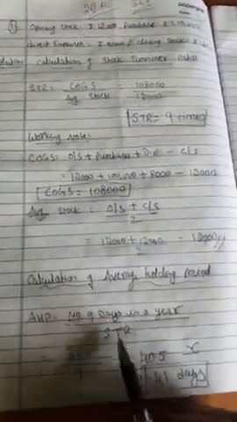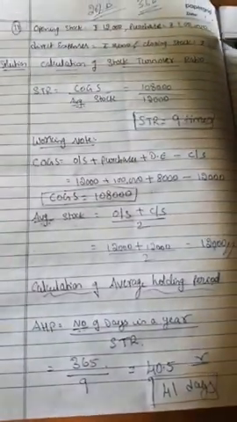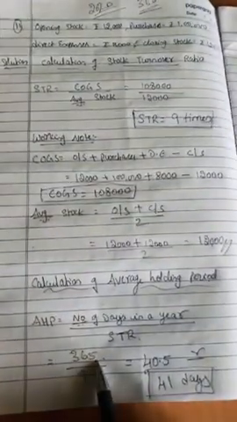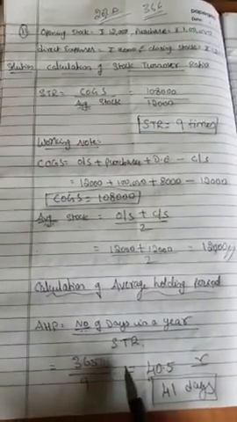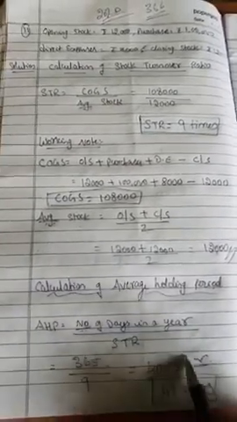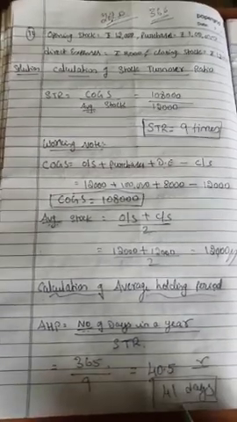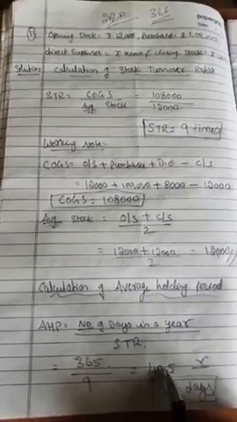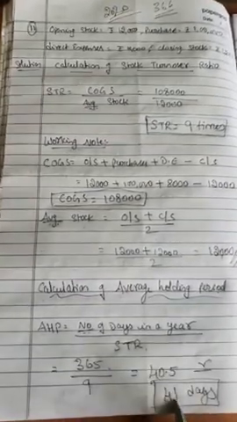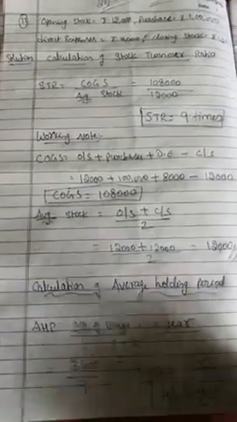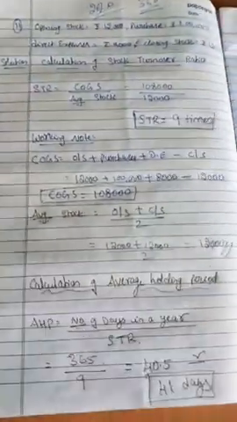If no year is mentioned at all, we directly consider 365 days divided by 9, which gives 40.5. We cannot consider 40 and a fraction of days, so we round it off to 41 days. So this was the complete structure of your stock turnover ratio.